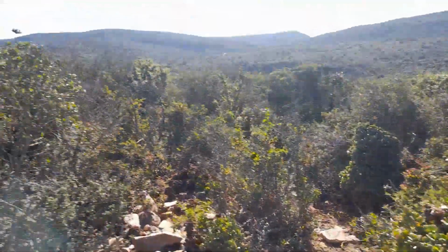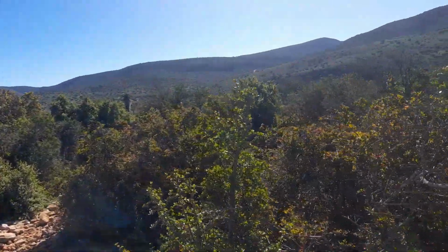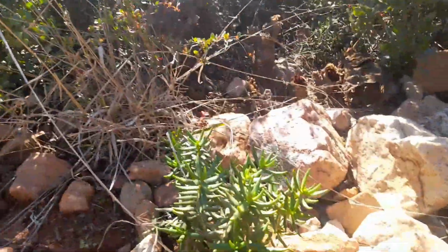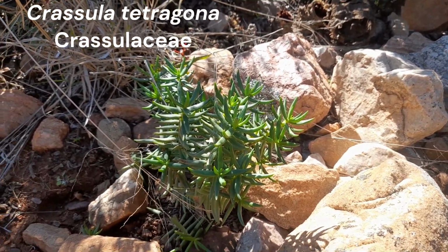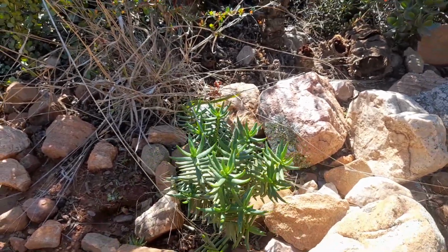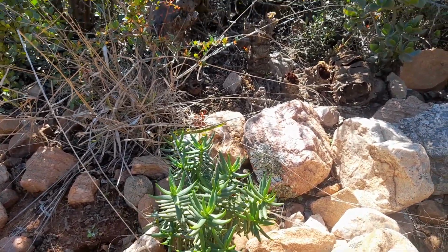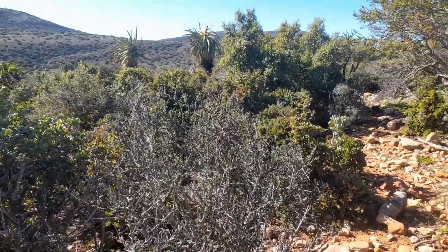I think we have Crassula ovata, perforata here, and then also another small crassula here, Crassula tetragona, which can root very quickly from cuttings, little pieces of the plant that have been broken off by animals. Crassula rogersii over here as well. I think there's about 20 species of Crassula that you can find on this slope alone.